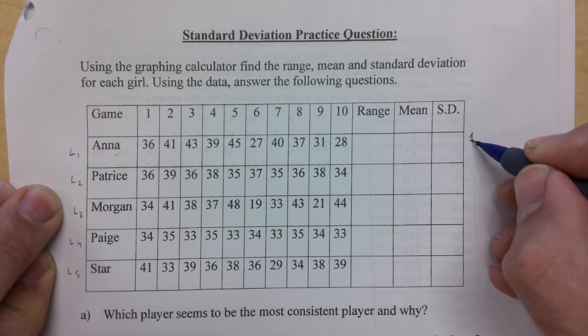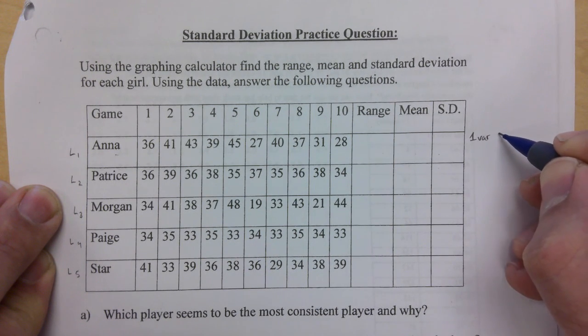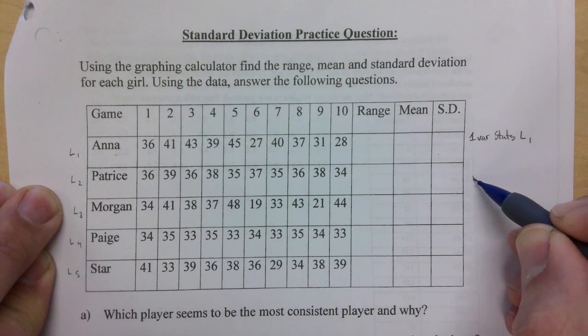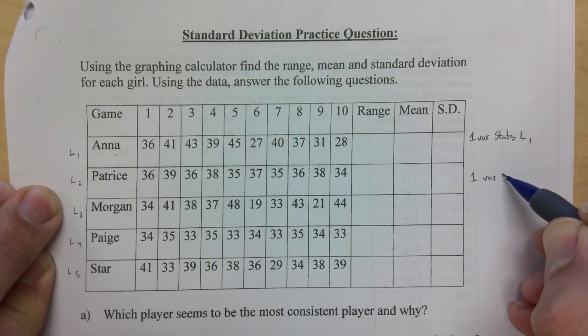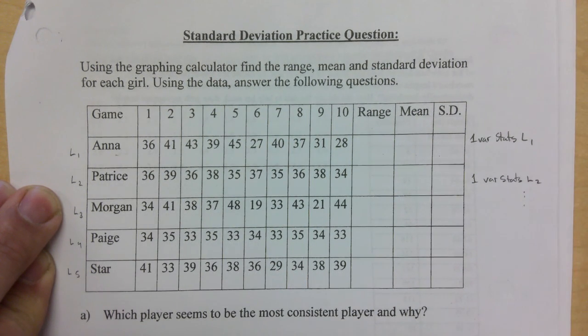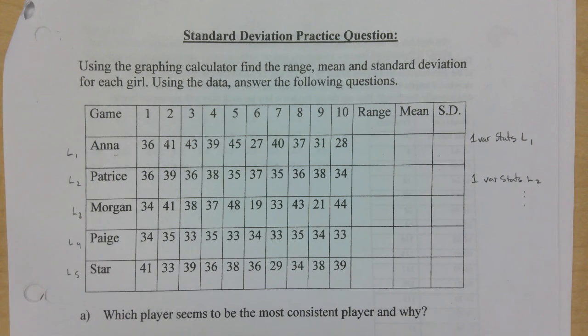Okay? So you're going to have to go one variable stats, L1 and fill this in. You're going to have to go one variable stats, L2, and so forth. Okay, so go ahead and do that right now. I'll give you a bit of time to do that, and I will actually give you the answer. So not much to lose here, but you need to make sure you do this so you're fluent and confident with this. Okay, go ahead and do that. I'll be back in 4 minutes.